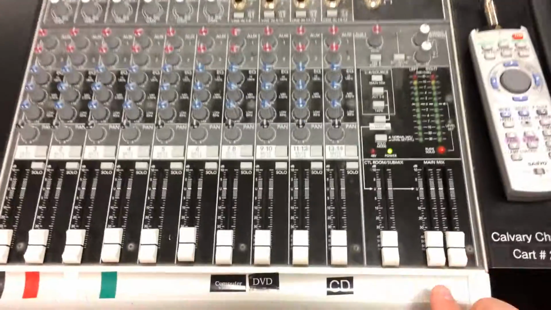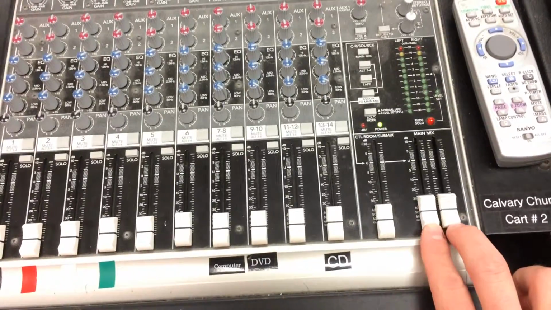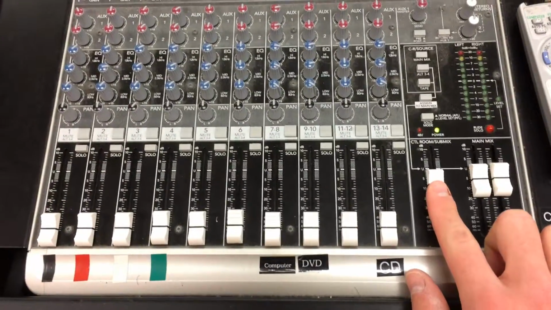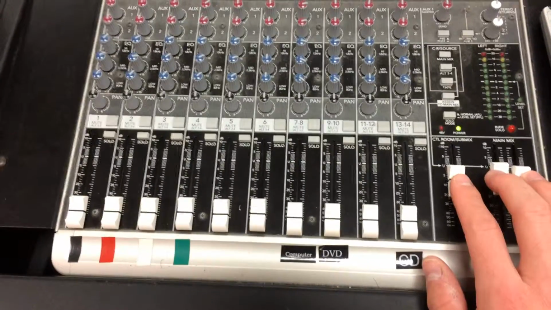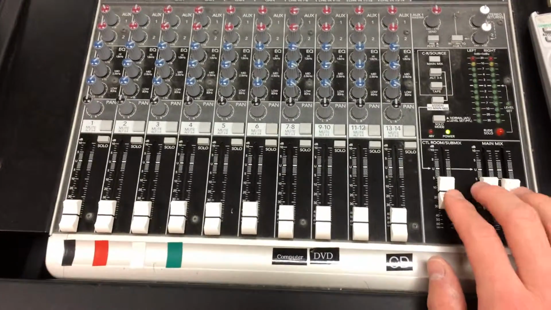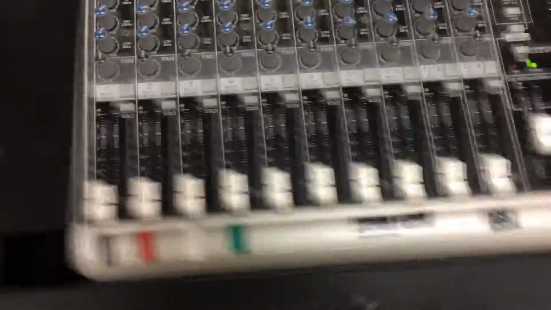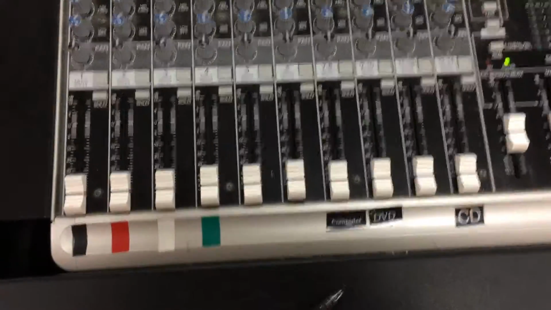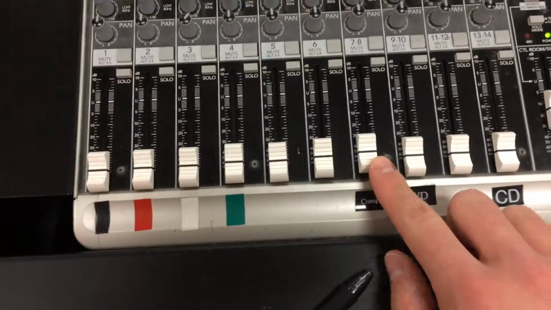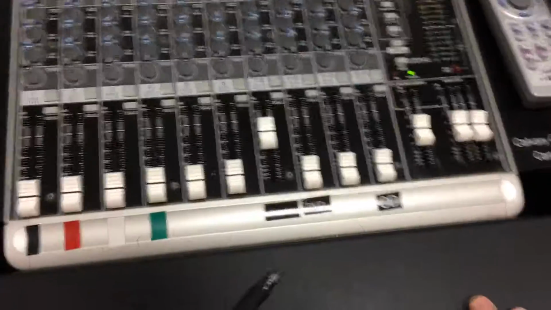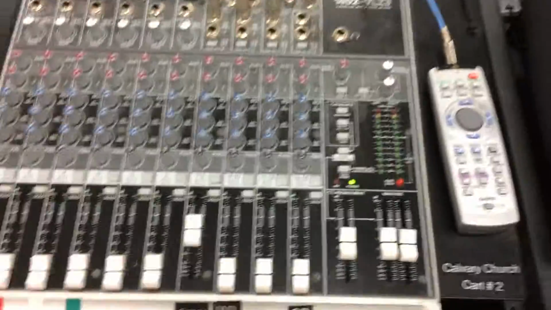The main things you have to worry about are these here. These are the mains, and this. Once those are up, I wouldn't start anything before they're more than halfway. Leave them halfway so you don't blow the speakers. You can also see that here is labeled computer. That one, the computer, will also allow the noise from the computer to go. So now the soundboard is up and ready.